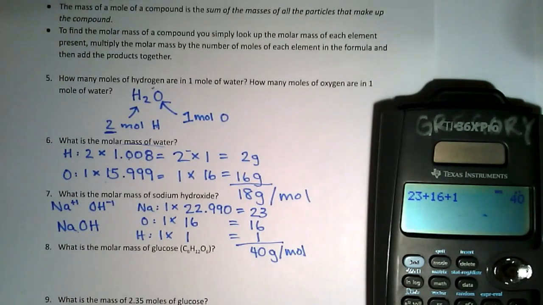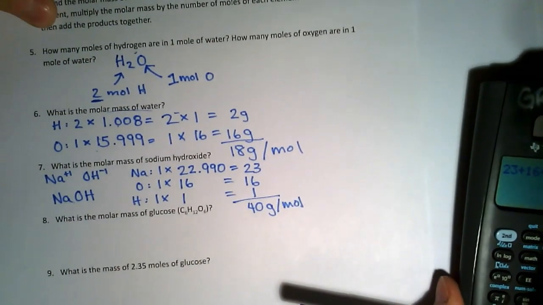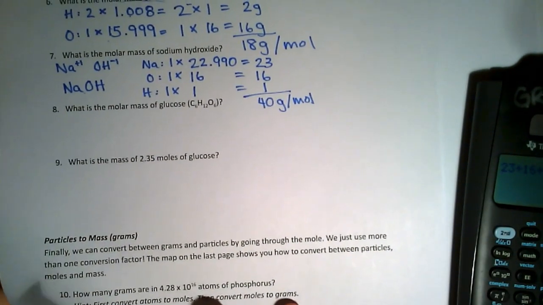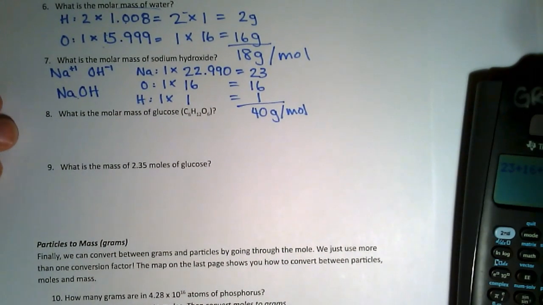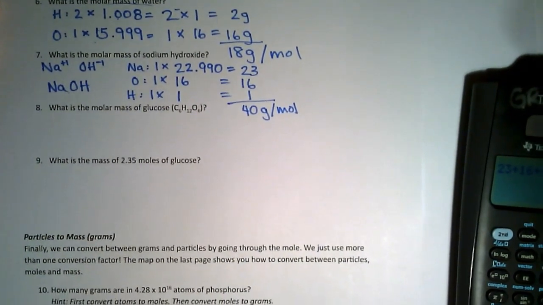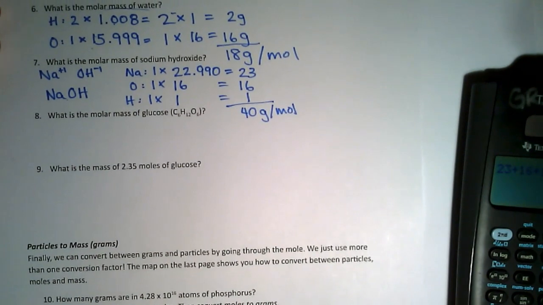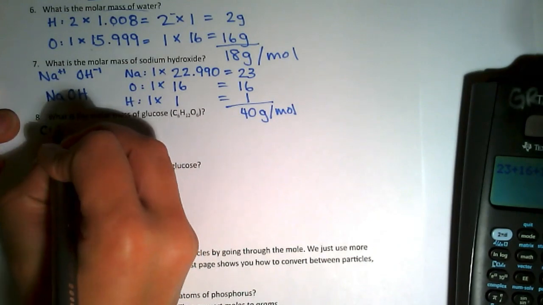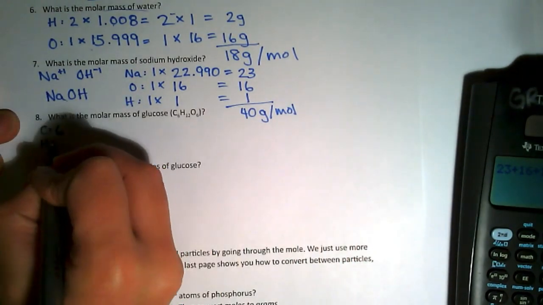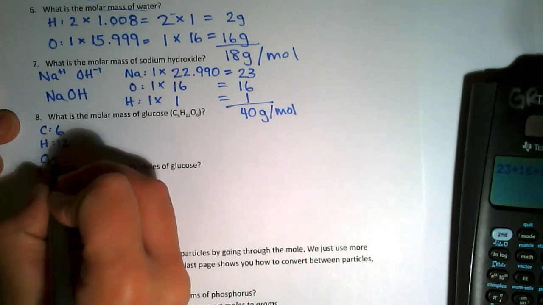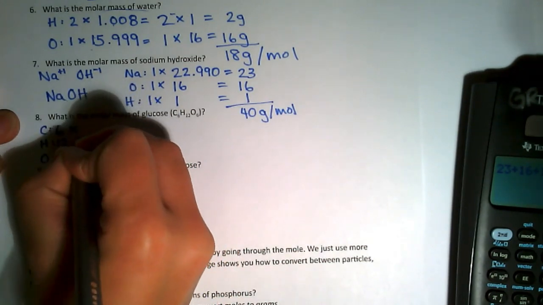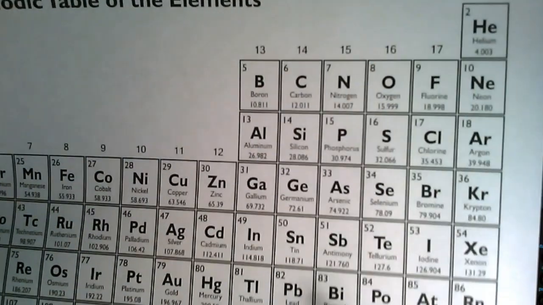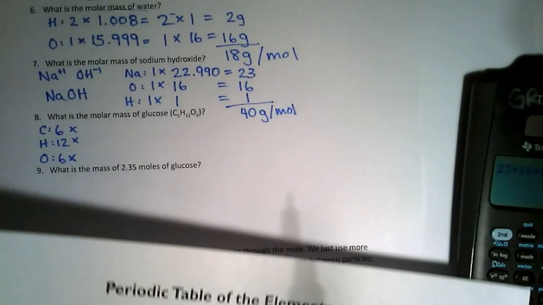Alright, let's move this out of the way. Move this paper up a little bit so we can look at the next problem. So this next one says, what is the molar mass of glucose with the chemical formula C6H12O6? So first we need to determine how many moles of each element there are in our compound. So we have 6 moles of carbon, we have 12 moles of hydrogen, and we have 6 moles of oxygen. And then we're going to multiply by their molar masses. Carbon has a molar mass of 12.011.